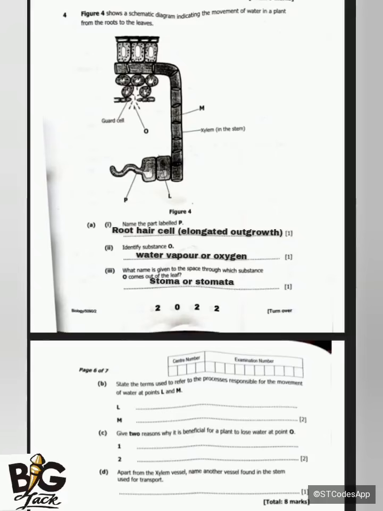Then the next one, which is question B, is saying, state the term used to refer to the processes responsible for the movement of water at points L and M. Now, L is showing the movement of water from the root hair cell to another cell.